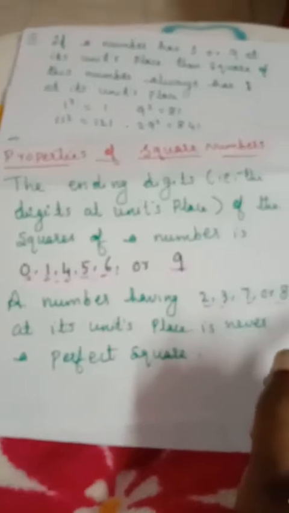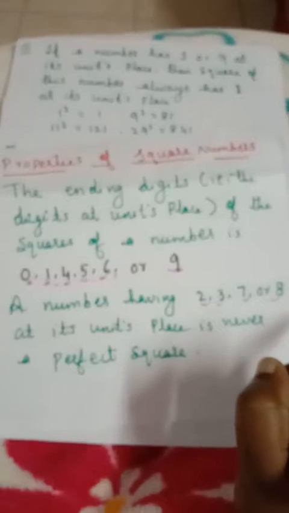So a number having 2, 3, 7 or 8 at its units place is never a perfect square. Clear?